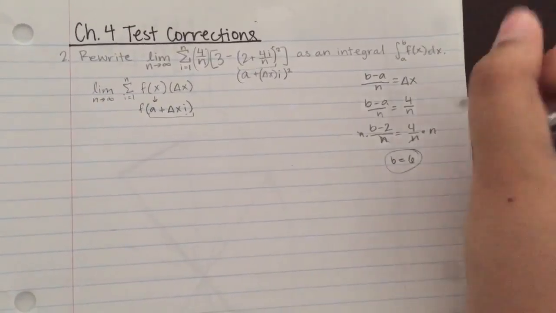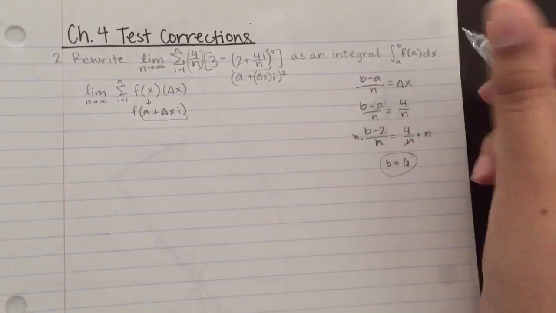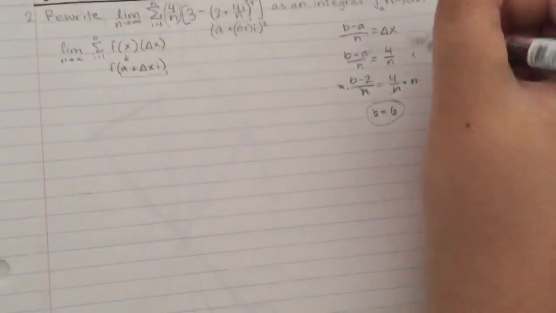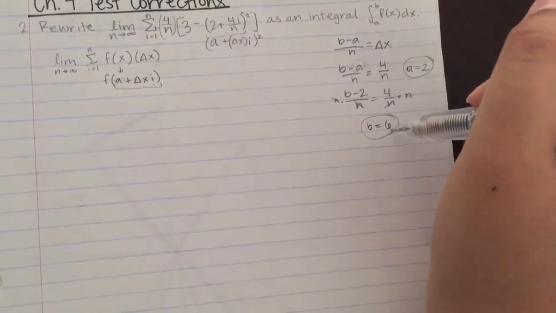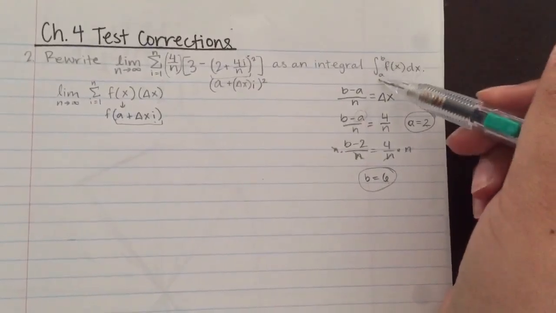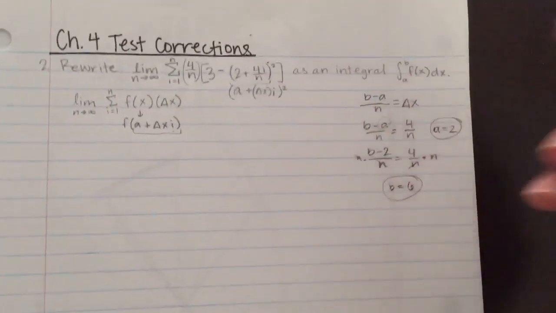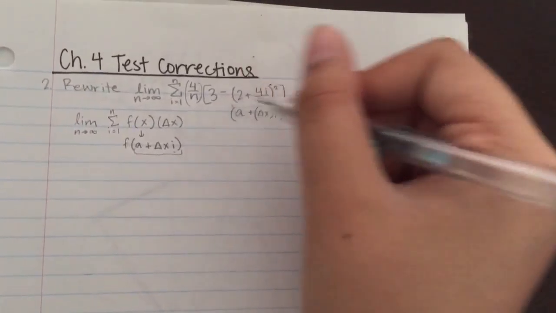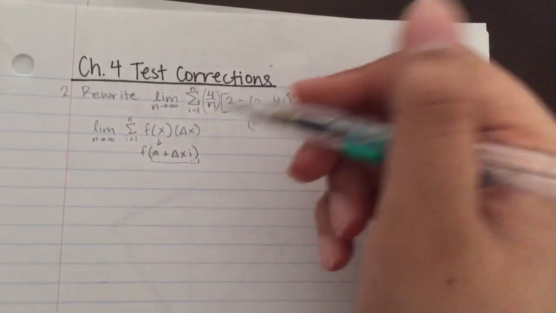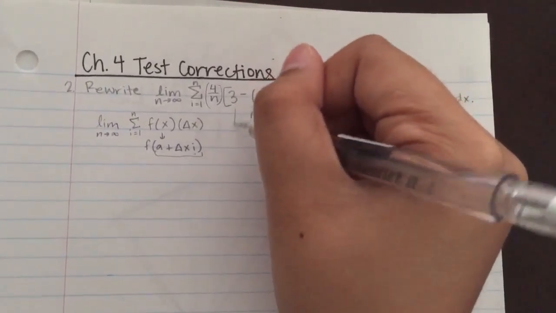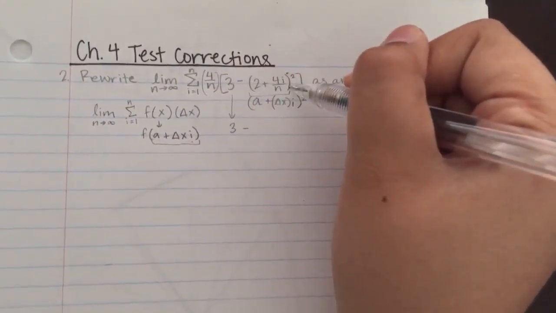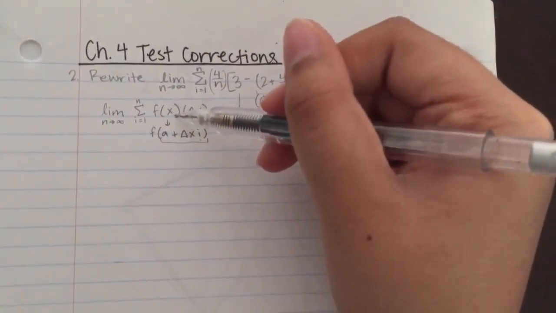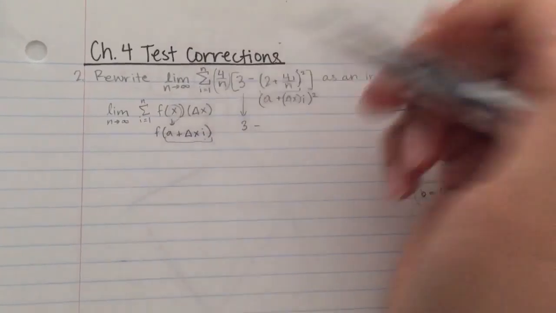So now we have what b is, and we also have what a is. So now we know what we can plug in for b and a. And then back to the main equation that you're going to use as you rewrite it, which is going to be 3 minus, and then this part here is the same as this f of x, so this part is the x inside.